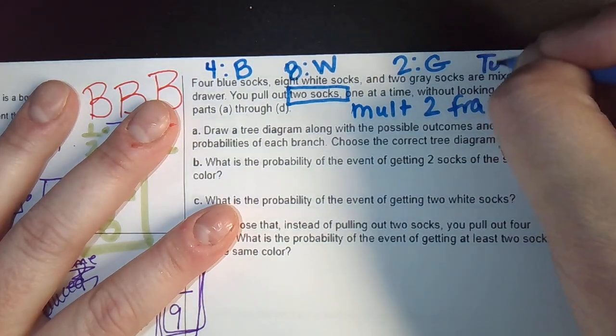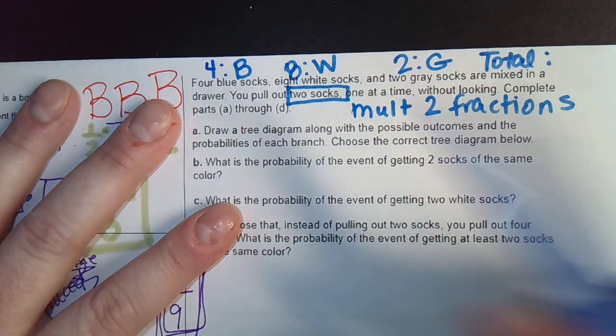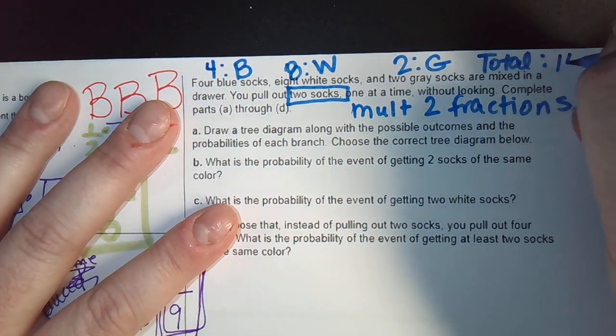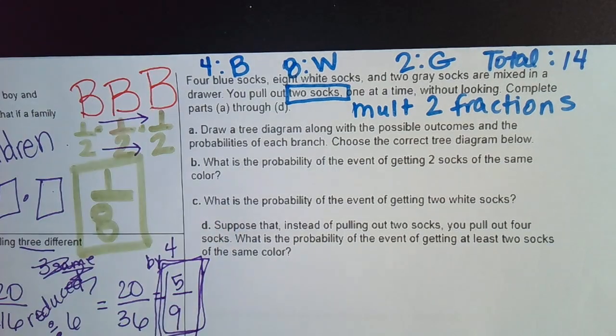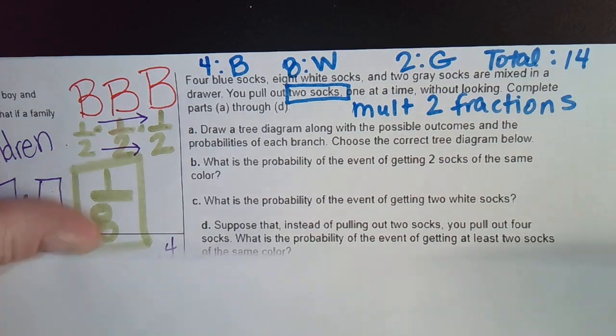How many total socks are there? Let's see. There's 4 plus 8 is 12 plus 2 is 14. Alright, Part A says, draw a tree diagram along with the possible outcomes and the probabilities of each branch. Choose the correct tree diagram below. Okay, I'm going to have to do it on a piece of paper.